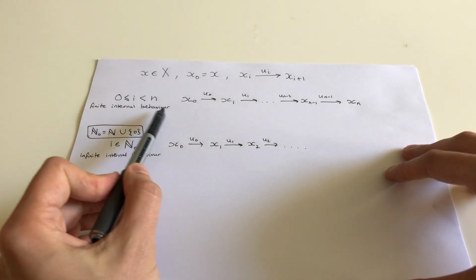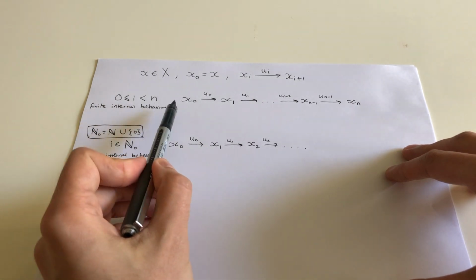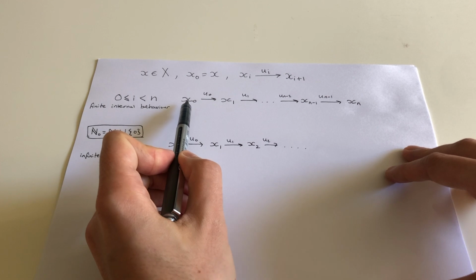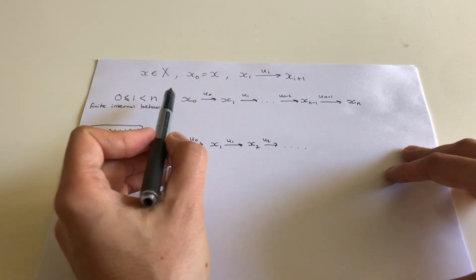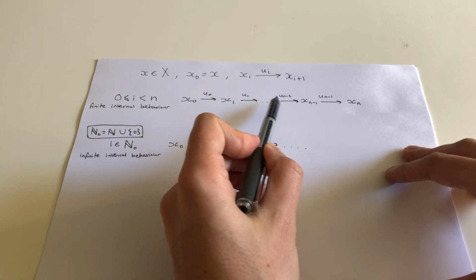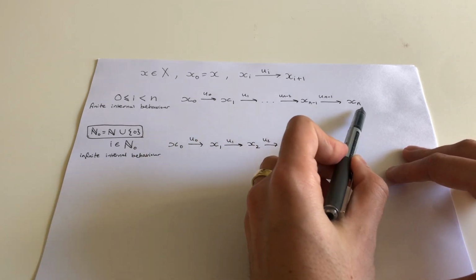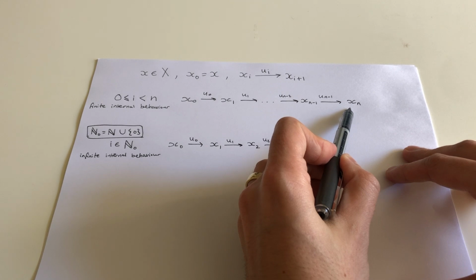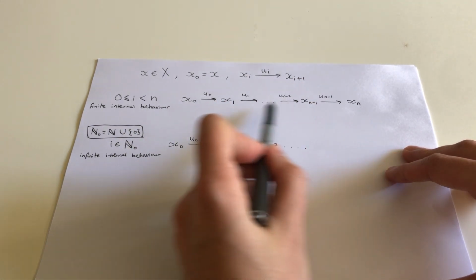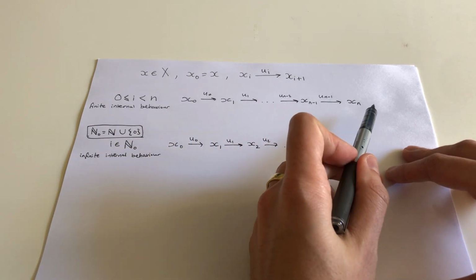For finite internal behaviour, what we need basically is some sort of stopping point. So here we can consider a series of transitions where we go from state x0 to state x1, state x2, x3, and so on, until this final state xn. That would be finite because we can count the number of states in the transition.